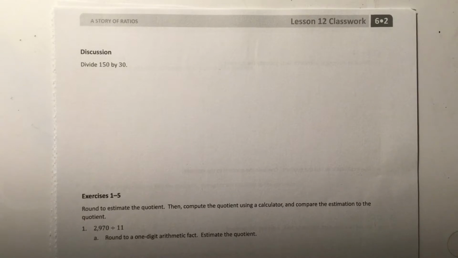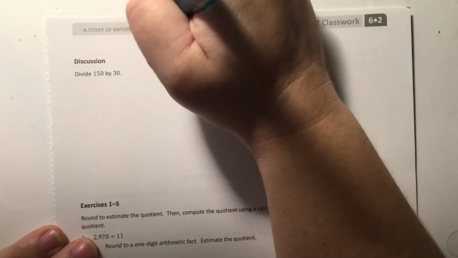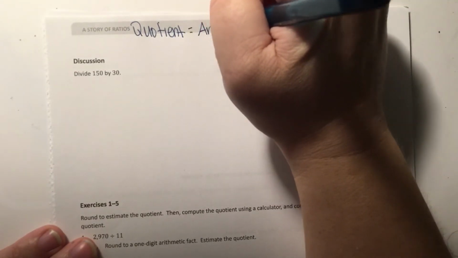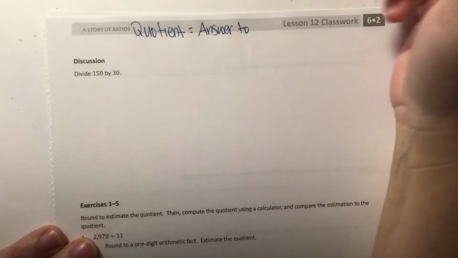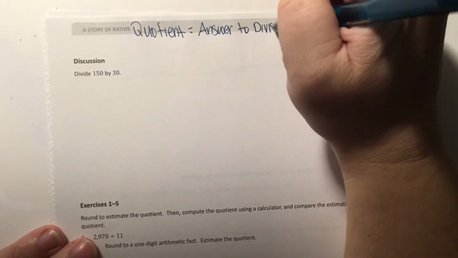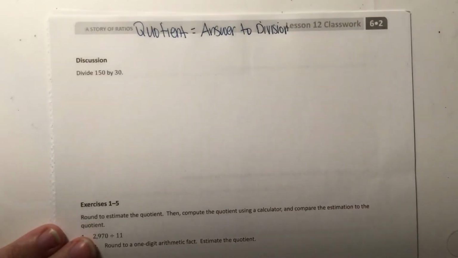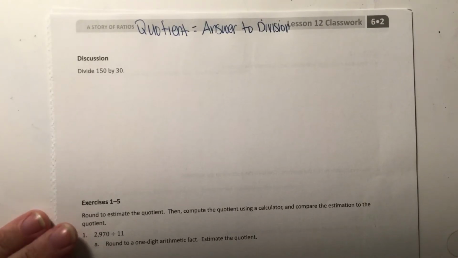Now, if everybody can think back with me, quotient. Can we think of what a quotient is? You should have it written in the front of your book, but in case we don't, we're going to write it here at the top. Whenever they're asking for a quotient, this is going to be our answer to what type of problem? It's going to be division. Okay, so quotient is always going to be our answer to division.